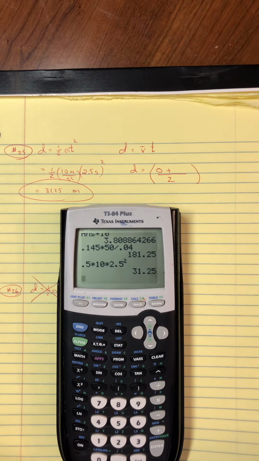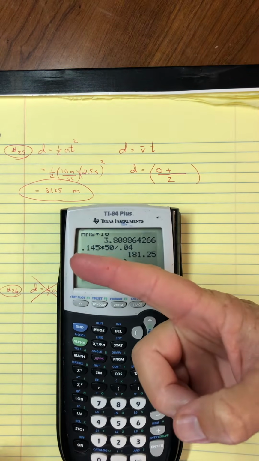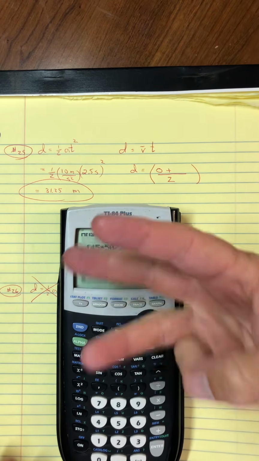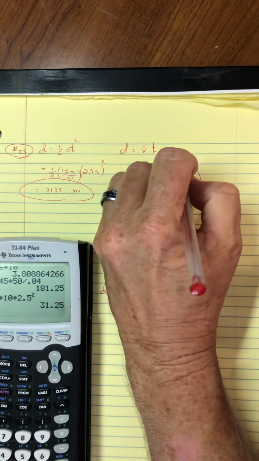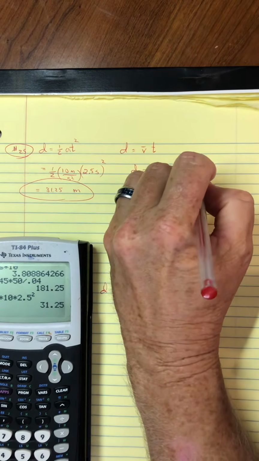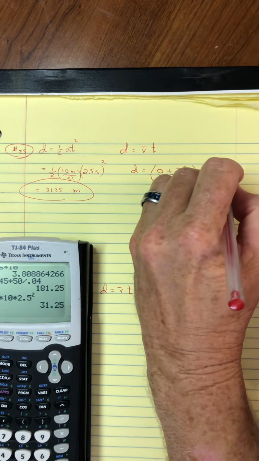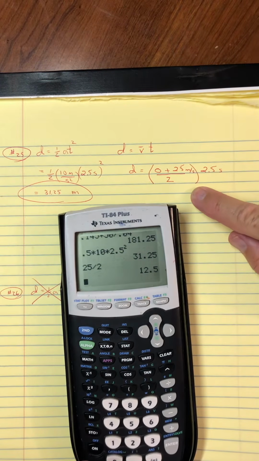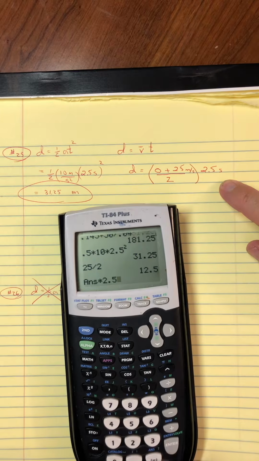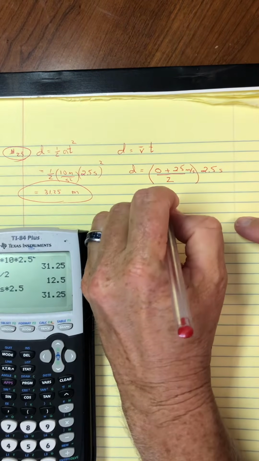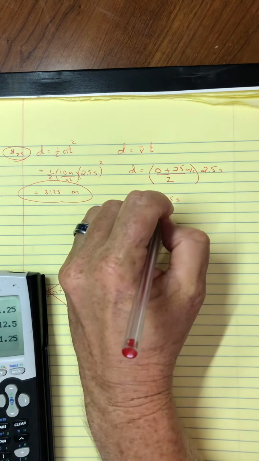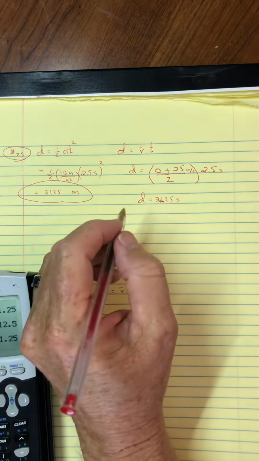Okay, so in this case, 2.5 seconds. After 1 second, it's going 10. After 2 seconds, it's going 20. And half of that would be 25. So this would be 25 meters per second. And for 2.5 seconds, if we take this 25 and divide by 2, and we multiply by 2.5, we again get 31.25 meters.